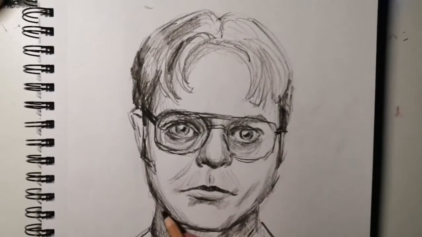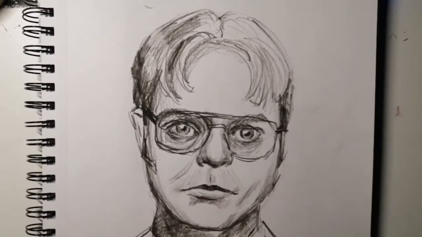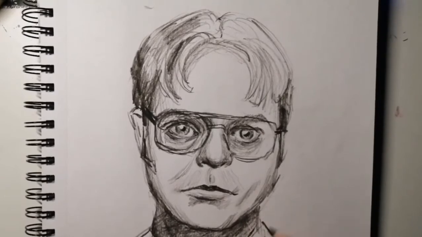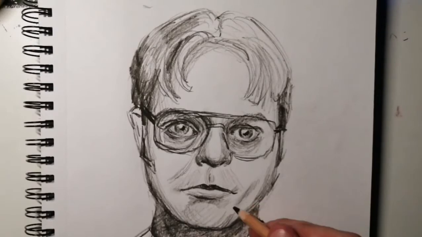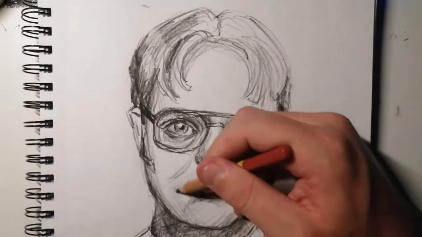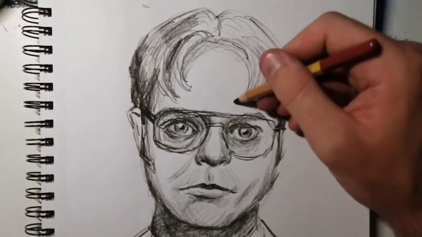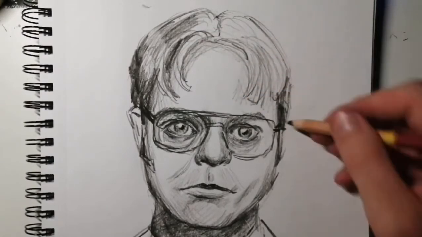Occasionally I'll smudge it with my finger if it gets too heavy. And I like to use charcoal pencil because it really shows up well on camera and it just looks nice. You can get those deep values without needing to switch pencils, and it doesn't have that shiny look that graphite does.